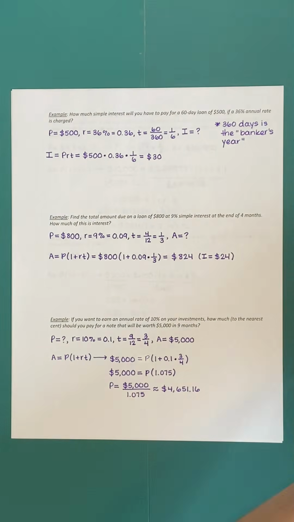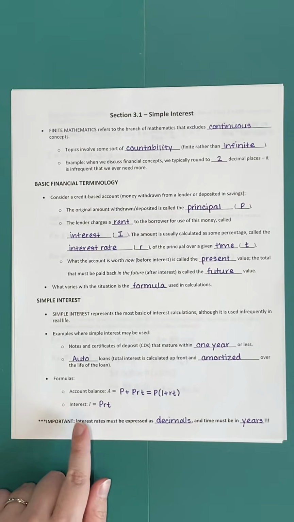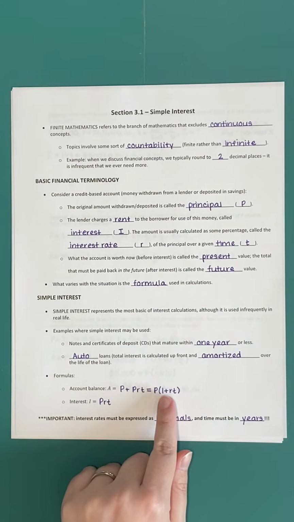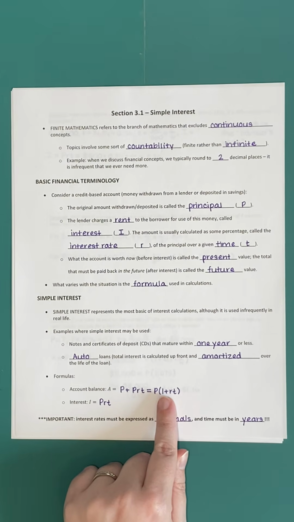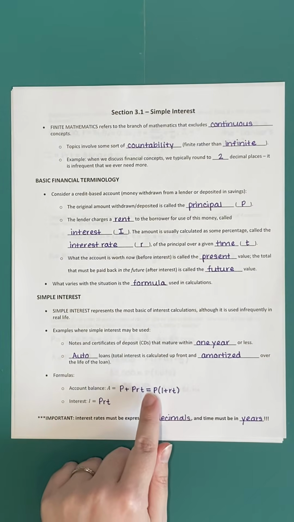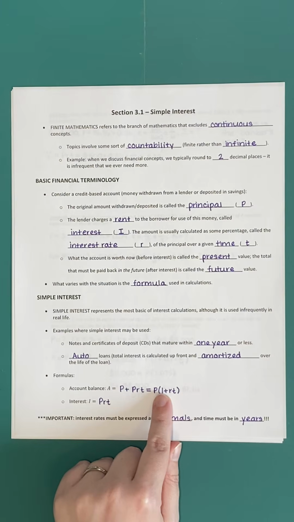So because we're looking for the account balance in this case, rather than just interest, we're going to use the formula that involves A. And typically we're going to use the second version, the one that's factored, where we only have to plug in P that one time. So what's variable and what's fixed? Well, P, R, and T are variable. This is just a 1. This is not a variable. So it's just going to be the number 1.